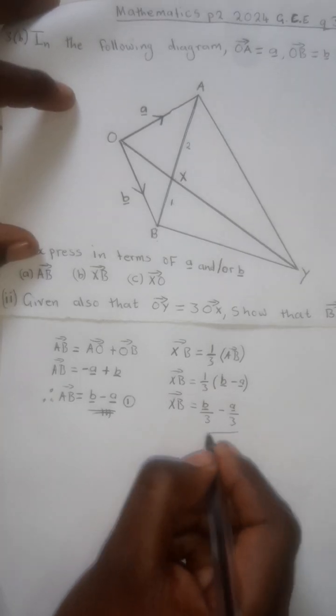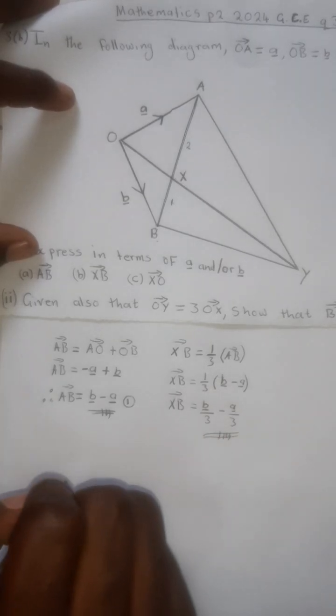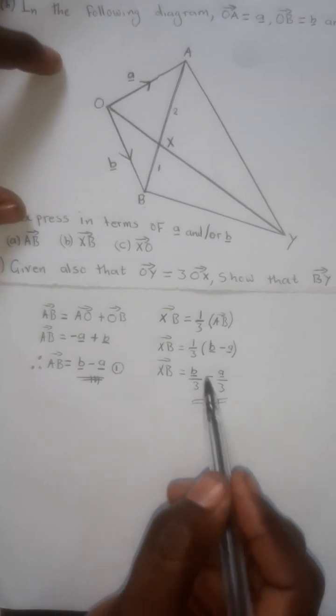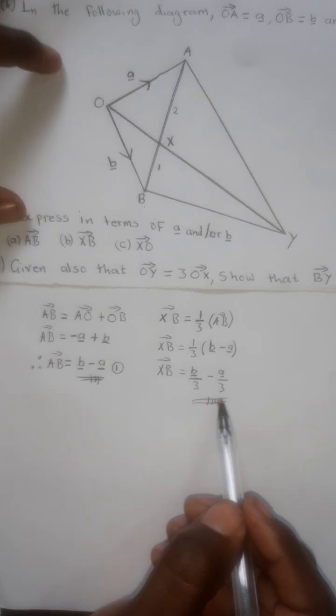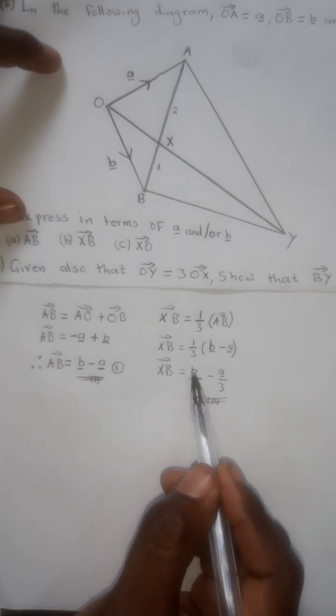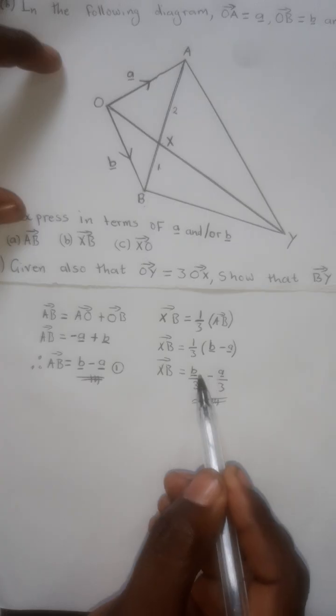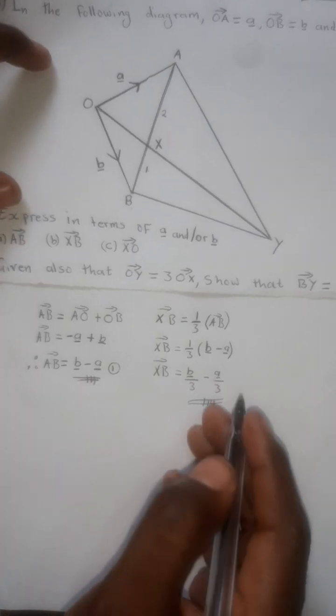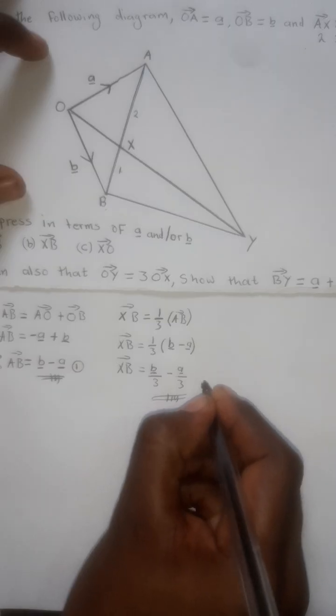As simple as this. This is our final answer. There's nothing that we can do here. So someone will say, no, we need to find the common denominator. Here we cannot find the common denominator because the numerators are unlike terms. So we also have another mark here.